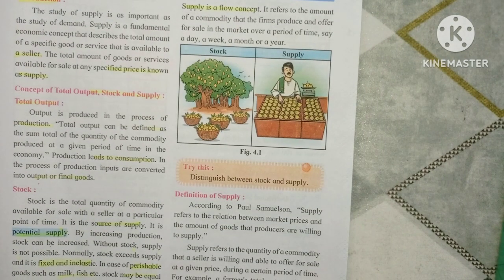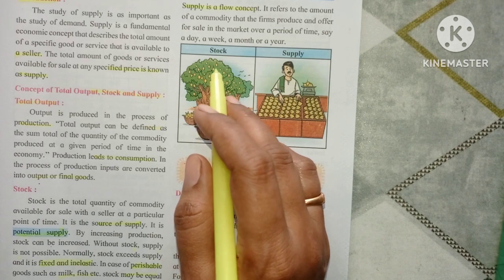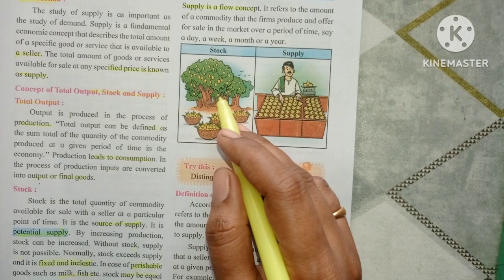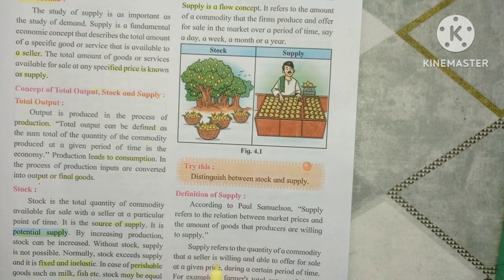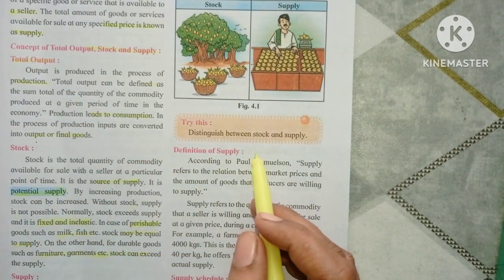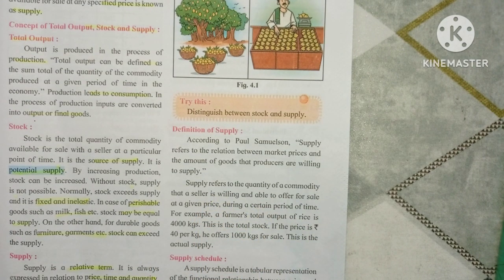Okay, then you can see the diagram given here, stock. Whatever is available over here in this basket, this is the stock, and when it comes in the market for sale, that is the supply. Okay, so here you can get one question like, what is the difference between stock and supply? You can give the definition and then the examples.